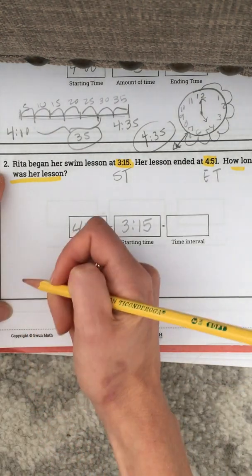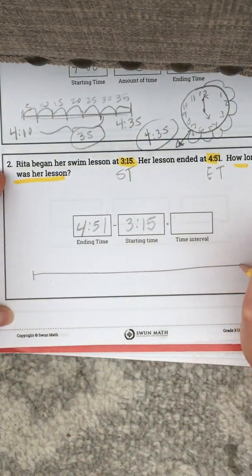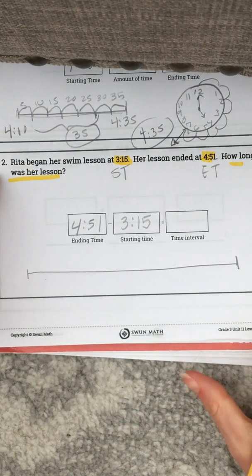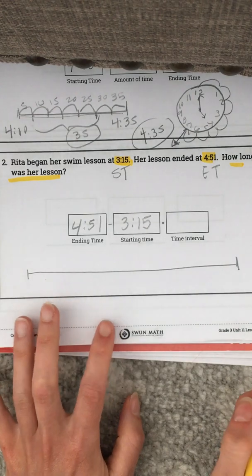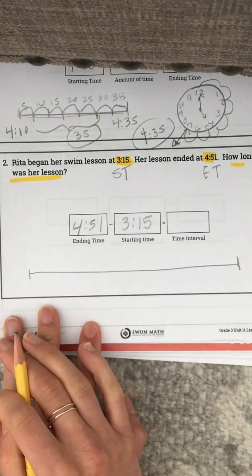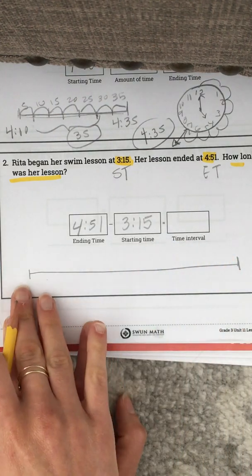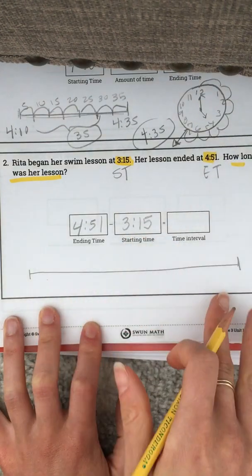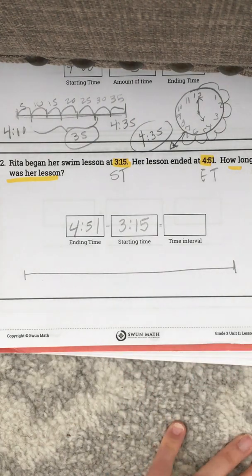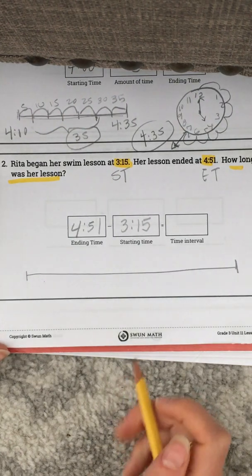So I think what I'm going to do for this problem is I'm going to use my mountain, hill, boulder, and pebble strategy. I really like that. So we can either go backwards from 4:51 back to 3:15, or we can go from 3:15 up to 4:51, right? You know, when you're finding the difference, it doesn't matter which time you go to find that missing part. So I'm going to start at 3:15.